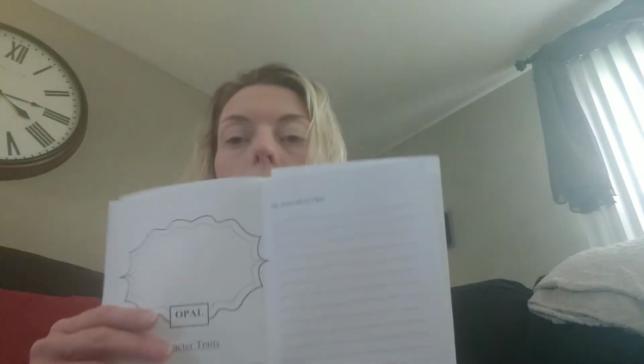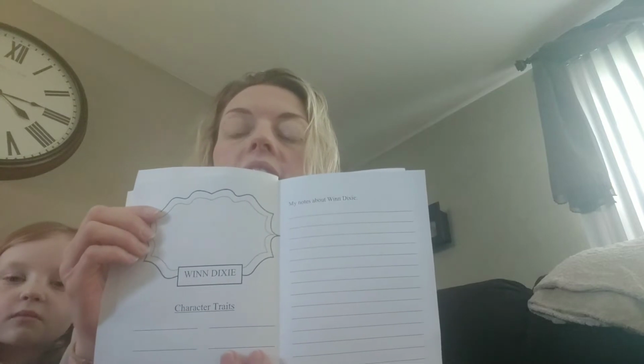So we've met pretty much all of the main characters in our book that we're reading. So when you open this up, it's going to show you the main characters in Winn-Dixie. And it starts with Opal. And then it moves on to Winn-Dixie. And it continues on to show all of the main characters in our story.